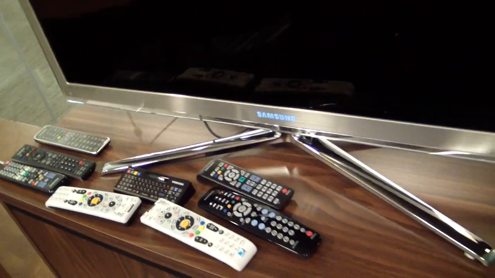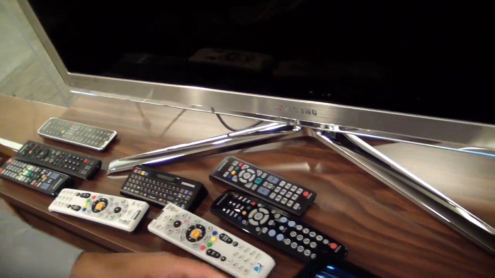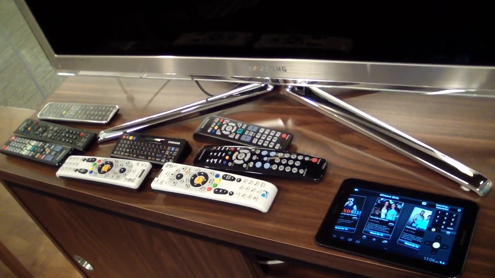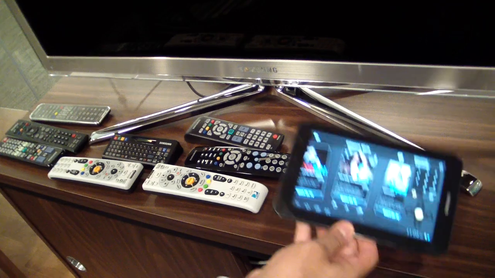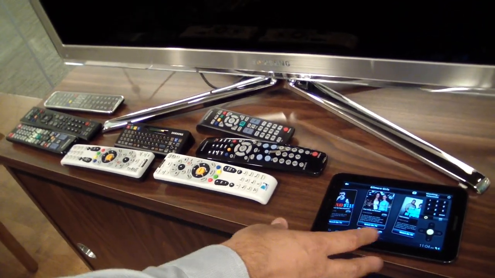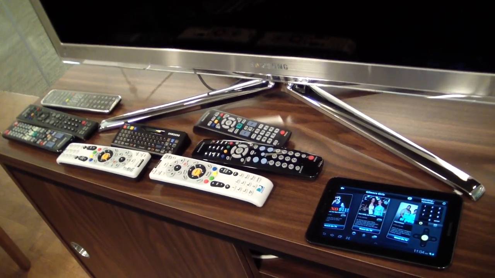Oh, great. So do we need all this type of remote controller, by the way, then? No, this one device, as you can see, replaces all of these remotes. All of these remotes are obsolete. All you need is the Galaxy Tab 7-inch Plus with the included Peel app, and you don't need any of these anymore. You can throw them away in the garbage.